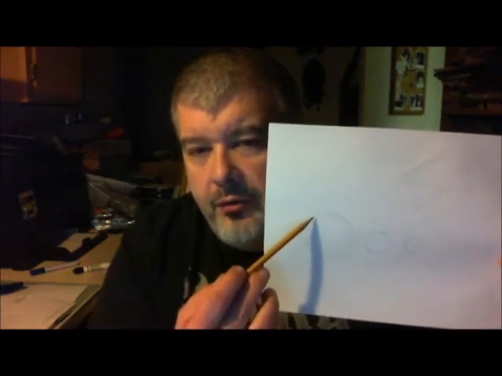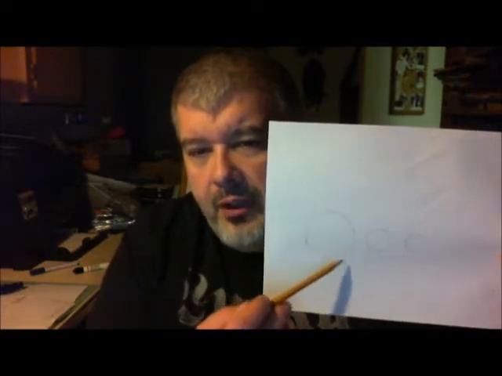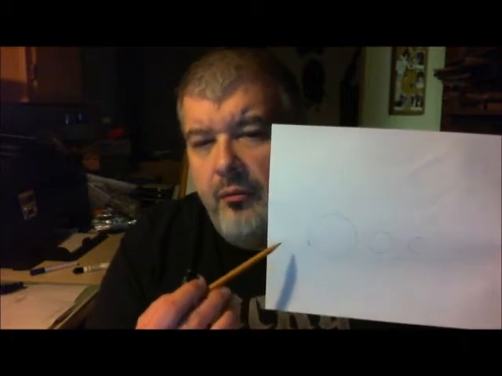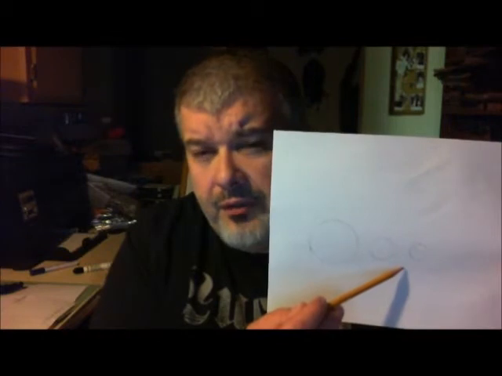We'll explain to them that a larger circle, such as this one, has a larger circumference, or in other words, a perimeter around the circle. And the smaller one here would have a smaller circumference because it's a smaller circle.